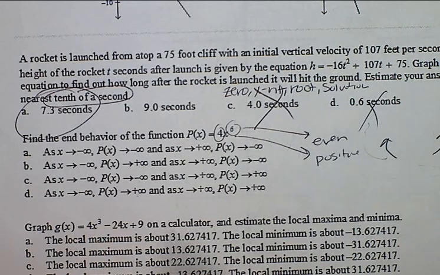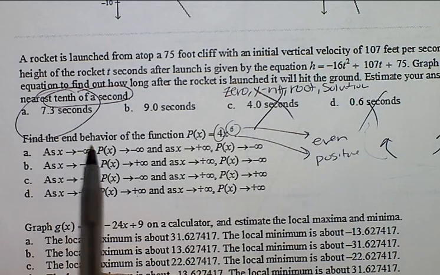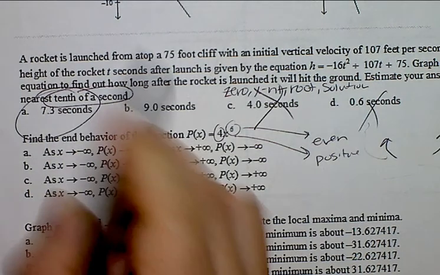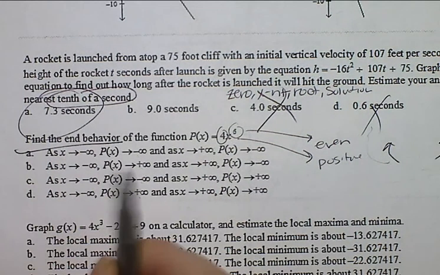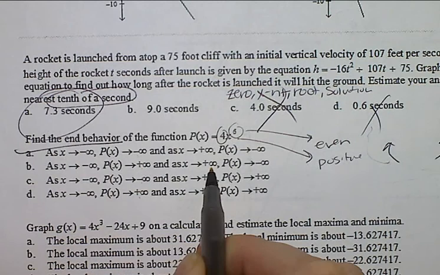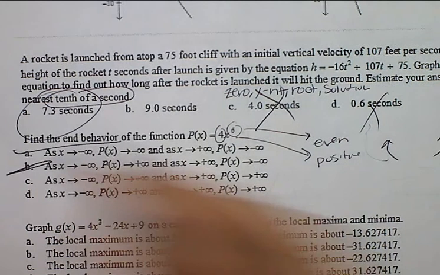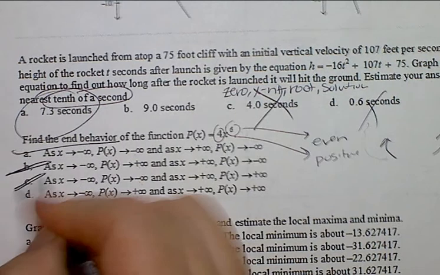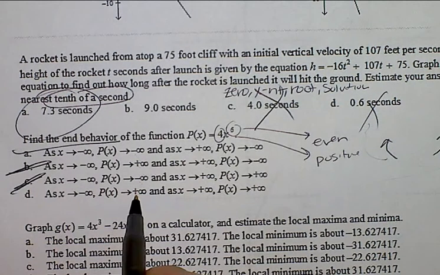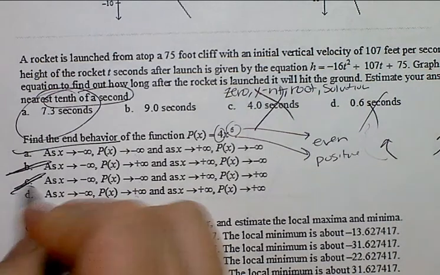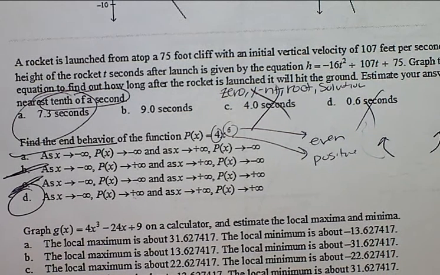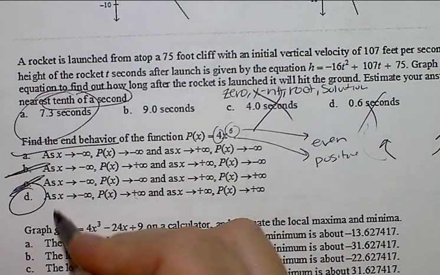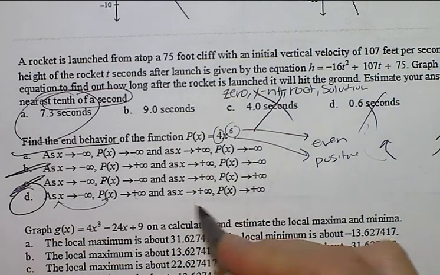So here we go. As I go to the left, it should be going up. Can't be A. As I go to the left, it's going up. Good. And as I go to the right, it's going down. That can't be true. It has to go up both ways. As I go to the left, it's going down. No. As I go to the left, it's going up. Good. And as I go to the right, it's going up. Correct answer is D as in dog. Again, it flipped the order compared to how we normally write it.